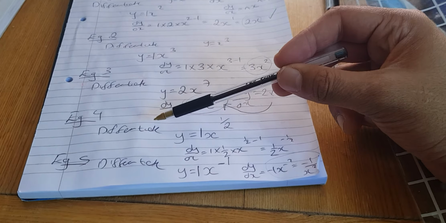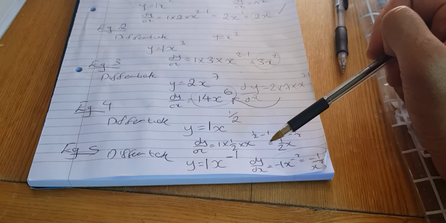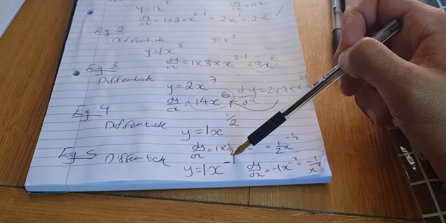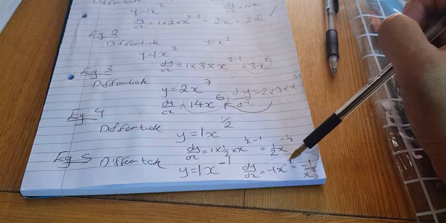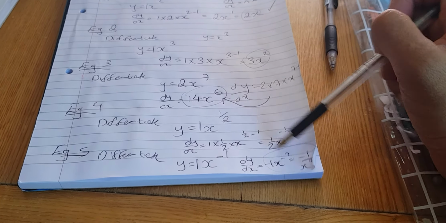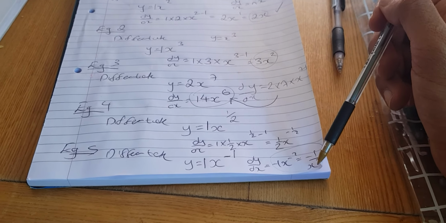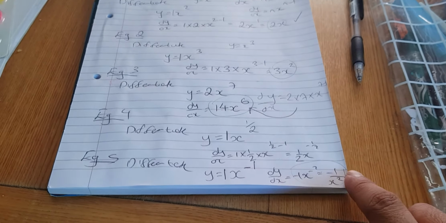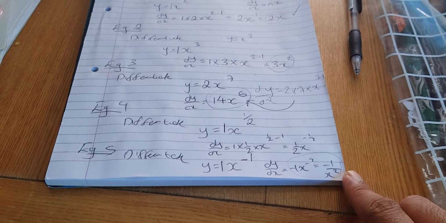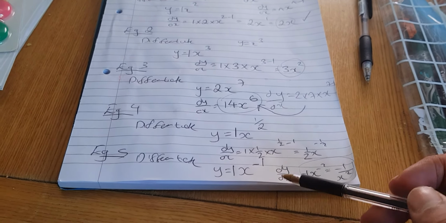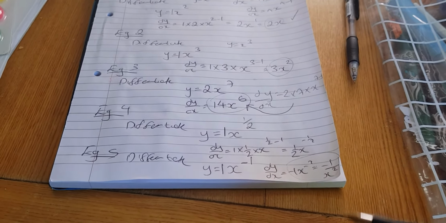Last example, guys. y is equal to 1x to the minus 1. So dy by dx is 1 times minus 1, which is minus 1, times x to the minus 1 minus 1. So it's minus 1x to the minus 2, which is minus x to the minus 2, which I can write as minus 1 over x squared, because remember that with negative indices, x to the minus 2 means 1 over x squared.